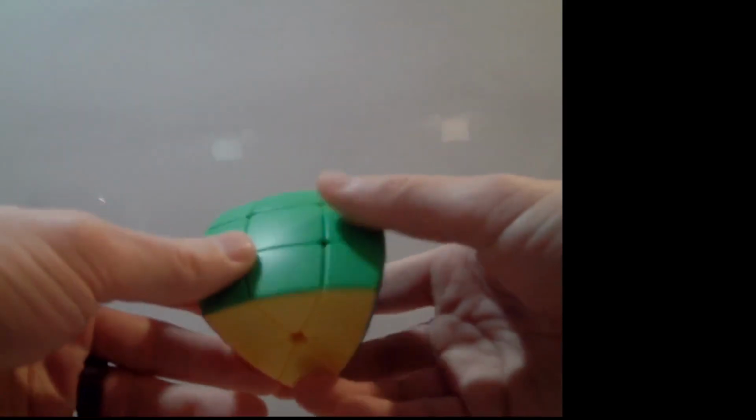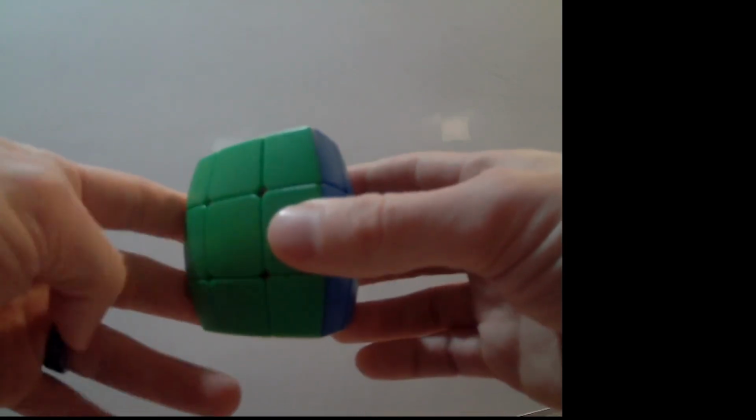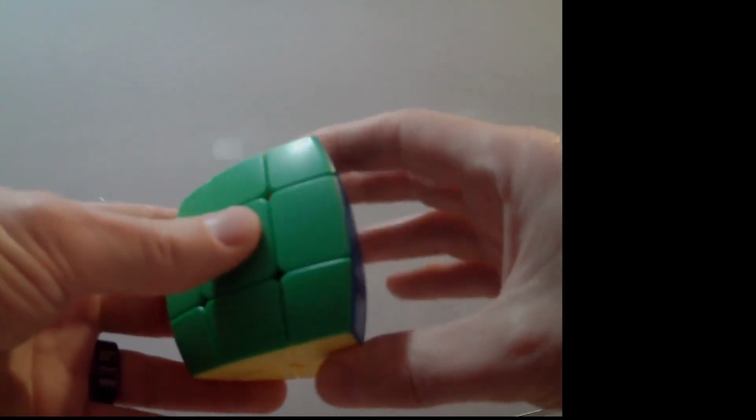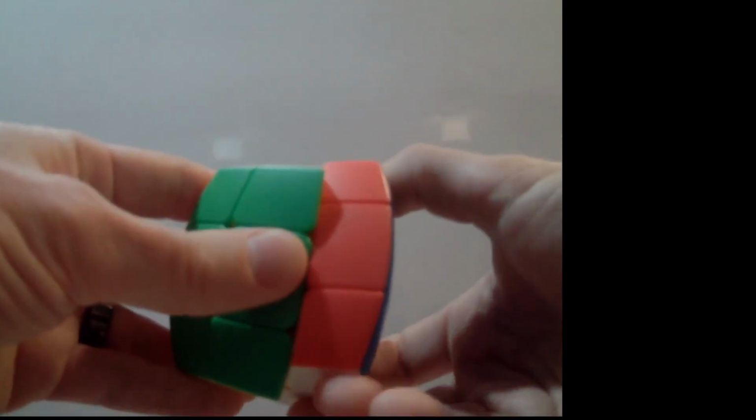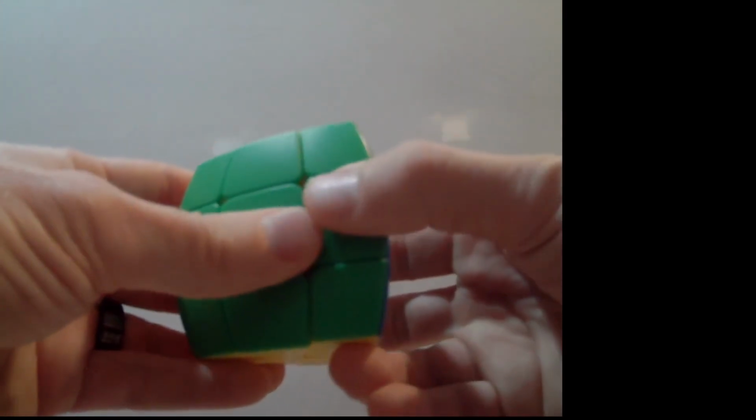But let's think about that for a minute. What does that mean? That severely limits the number of possible moves on this. So say you're going to do an R move or an R prime. Those are both 180-degree turns. Those both put you in the same state.